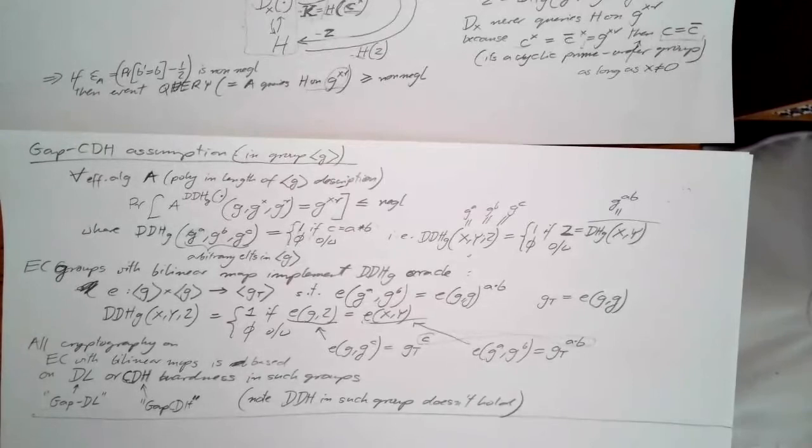Right, because the generator wouldn't be one; it would be something else. What you get is I times the generator. And the discrete logarithm assumption is that given a random I times generator, you don't know what I is.